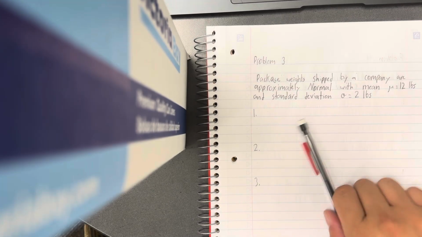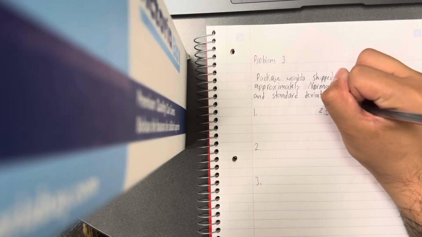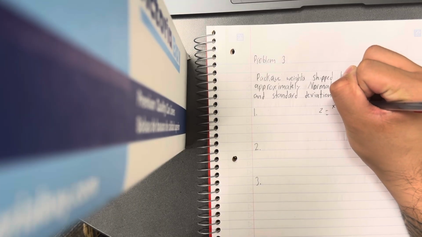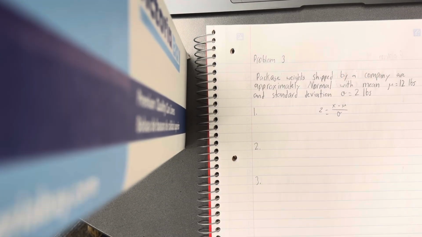So the formula you will be using will be Z equals (X minus mu) over standard deviation.